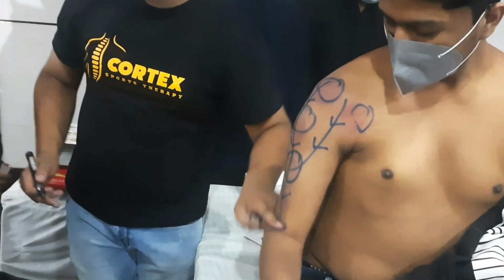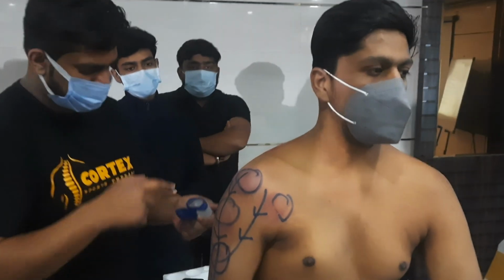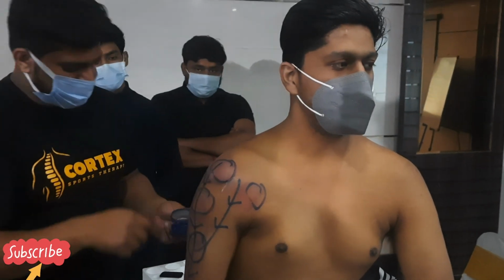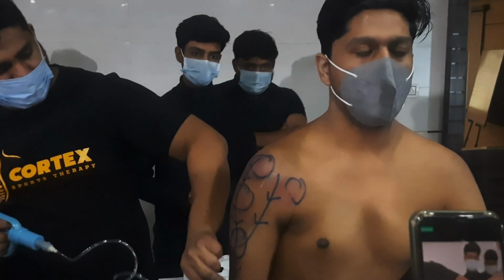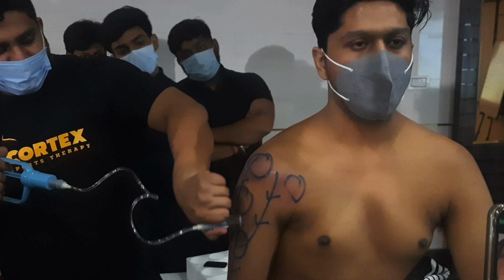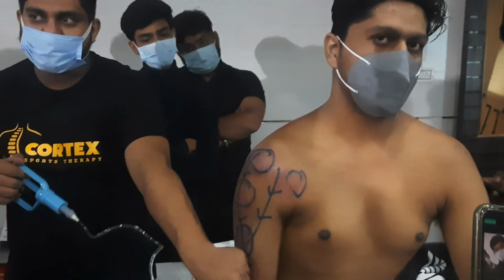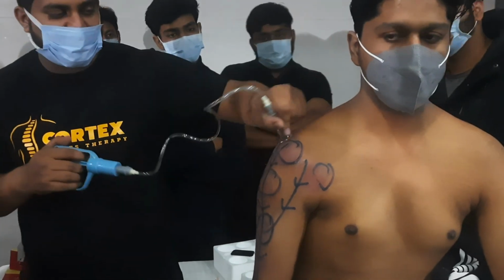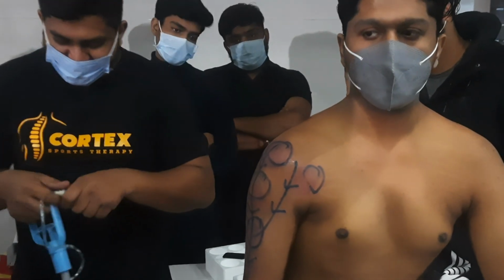Right, so these are the chain lines for your dynamic cupping. So you can combine with the whole chain treatment, right? You have to maintain 15 to 20 strokes for the whole chain. So this is the dynamic for your deltoid.